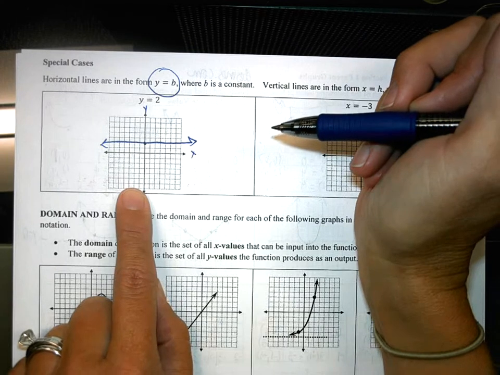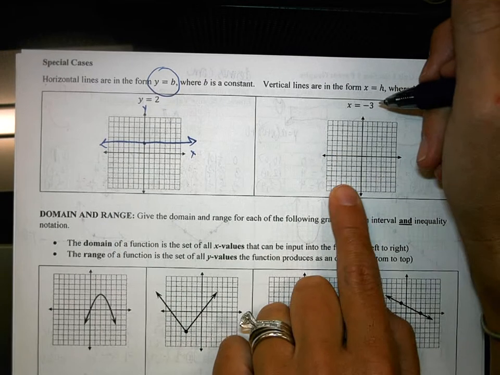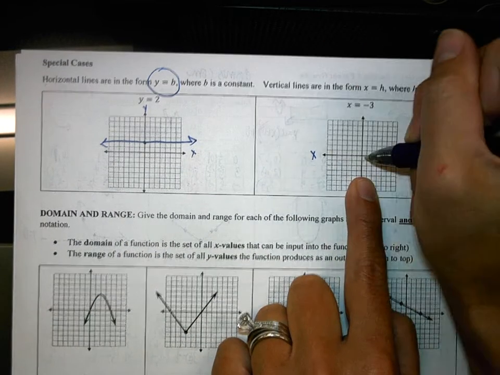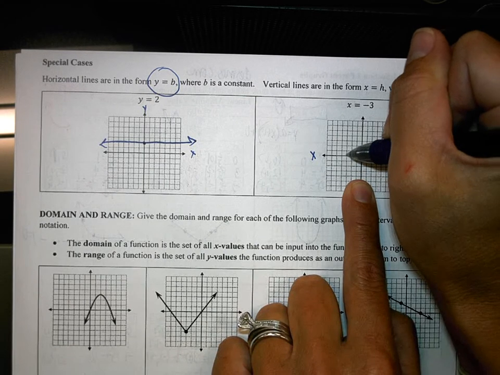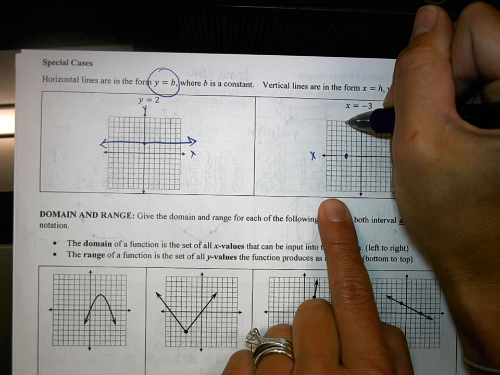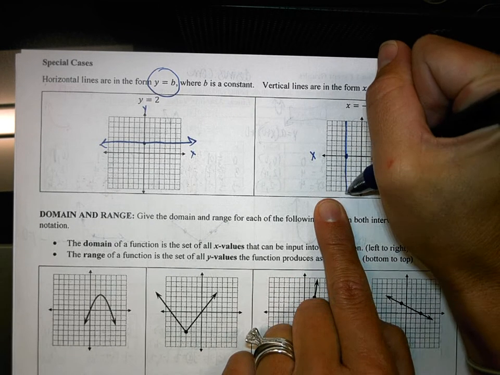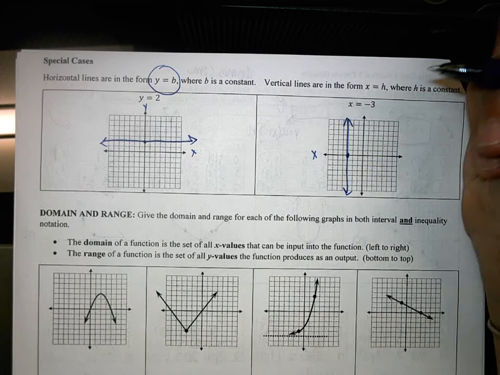Okay, and over here, x equals negative 3. We would go on our x-axis here to negative 3. And that one is going to be vertical because it's only going to hit the value at negative 3. Any questions?